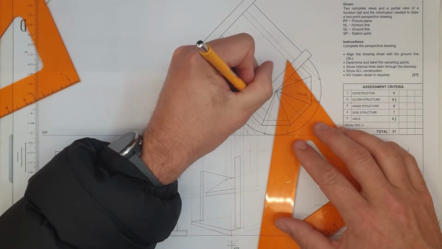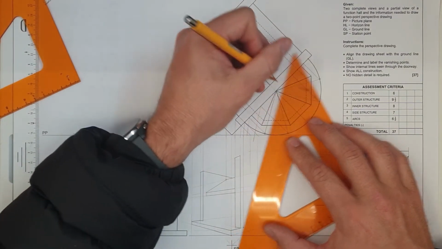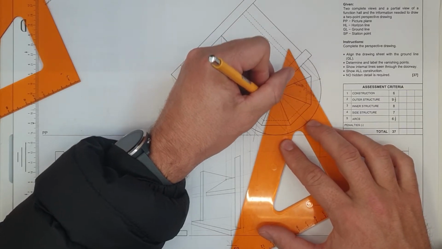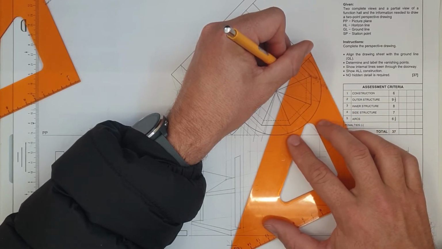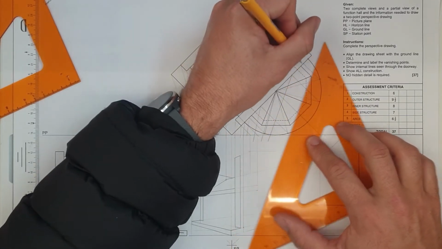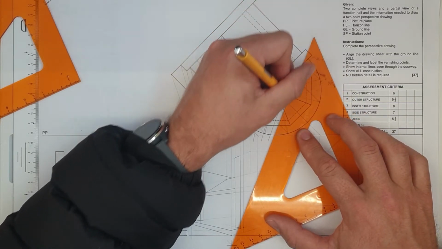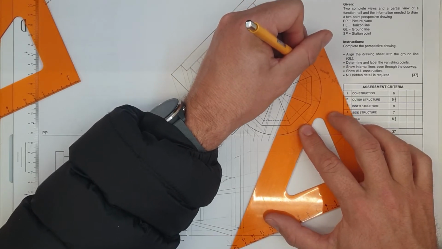That's the first one. Let's bring the second one down as well to the standing point. The middle one. The one there on the far side. And that one. And the last one.